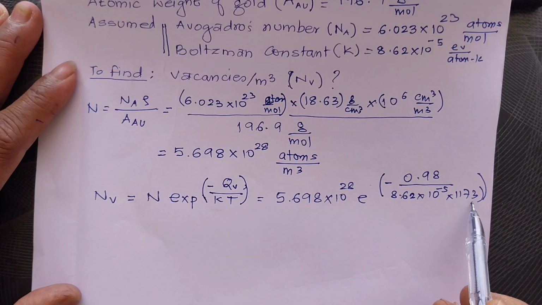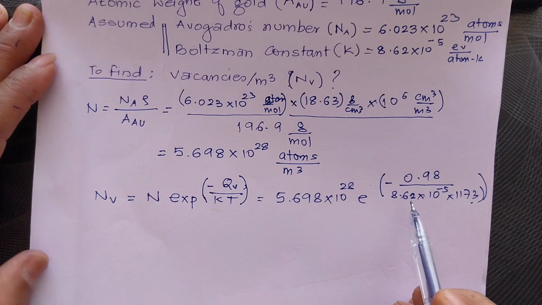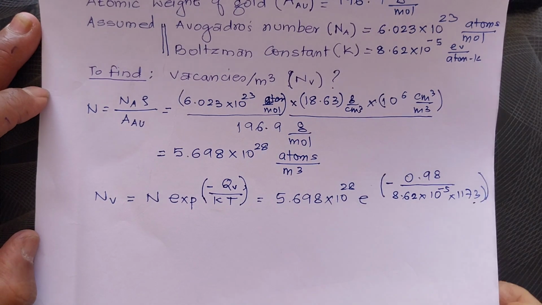The temperature here is 1173 and the constant K is 8.62 into 10 raised to minus 5.